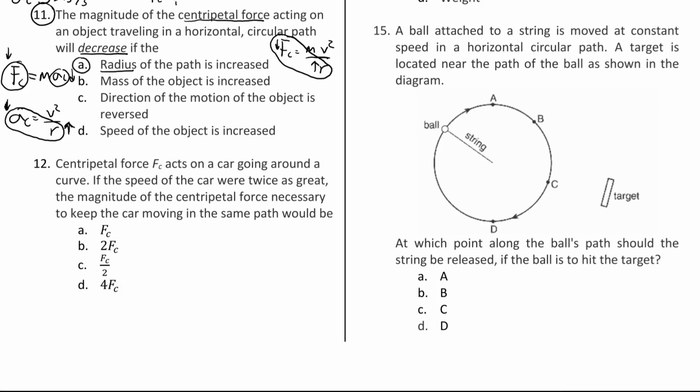Now, just to verify, you can move on right now if you're in a time crunch, but for now, let's see what the other relationships are. Between centripetal force and mass, we can see this equation here.